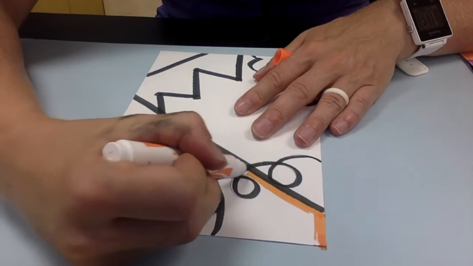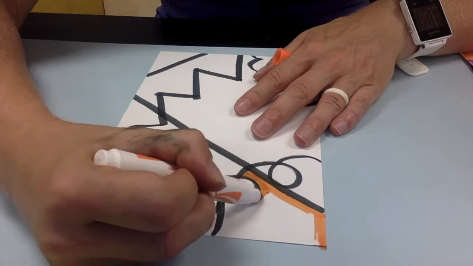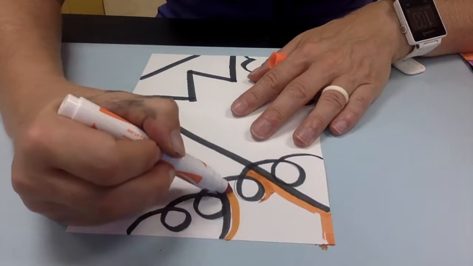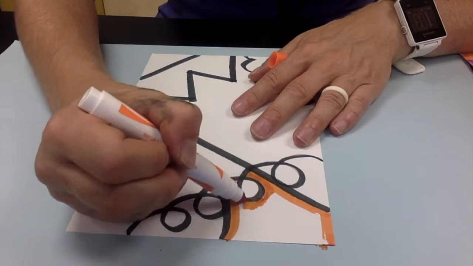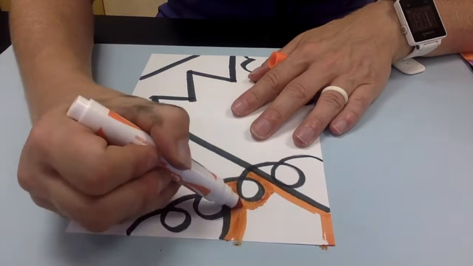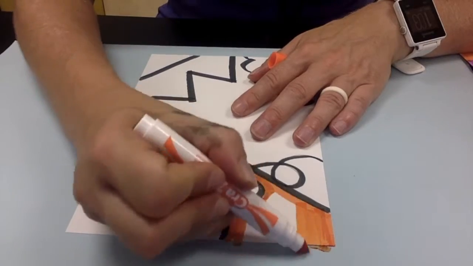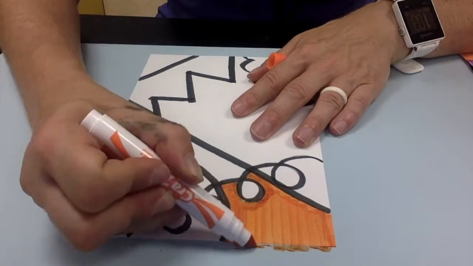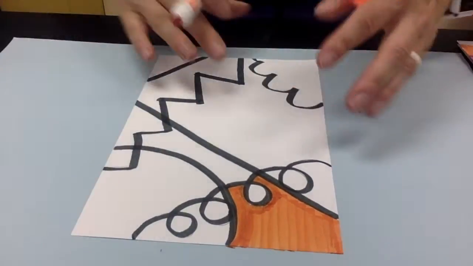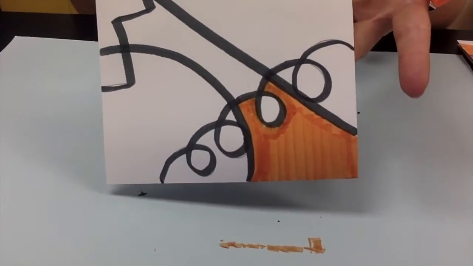When I run into those black lines that I've just drawn over, I need to stop, and then I need to go around it like a fence. Something like this. Now you'll notice that I'm using the side of my marker to get the color put on. That's a fast and easy way to get color put on in a short amount of time.